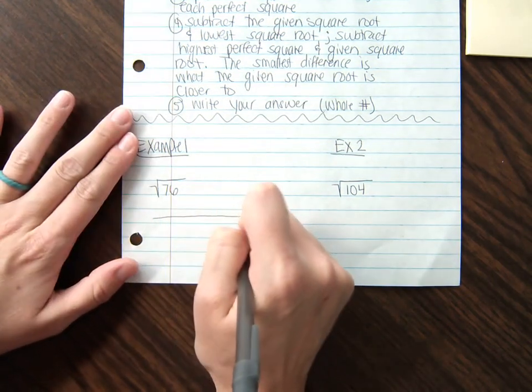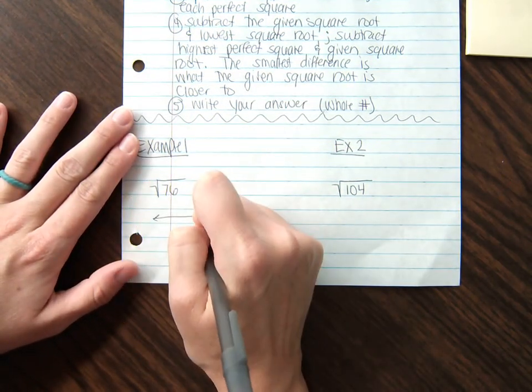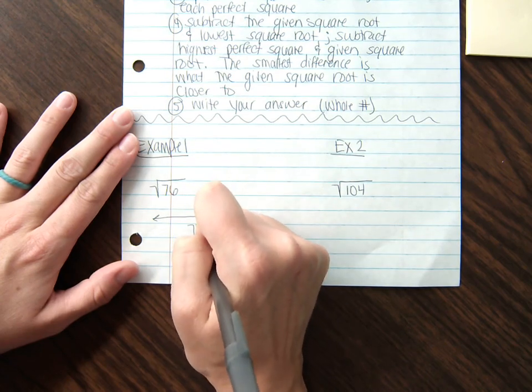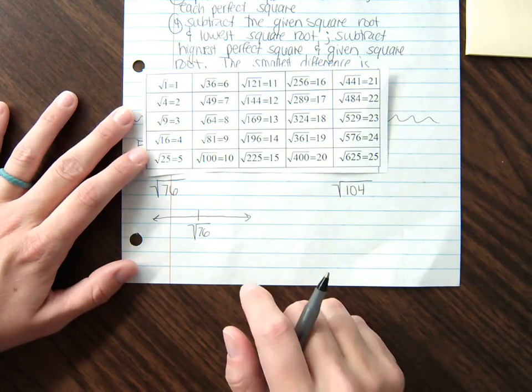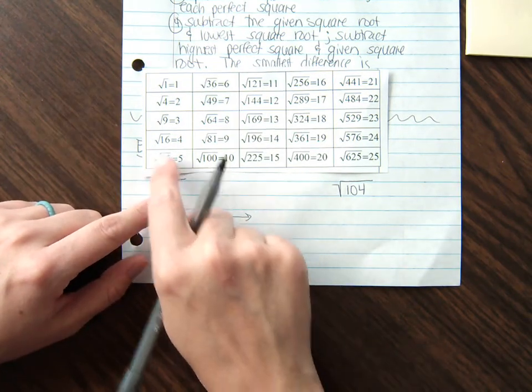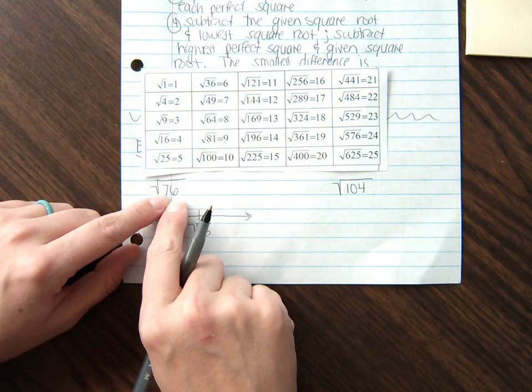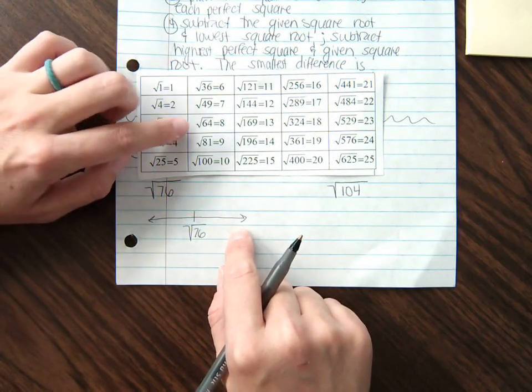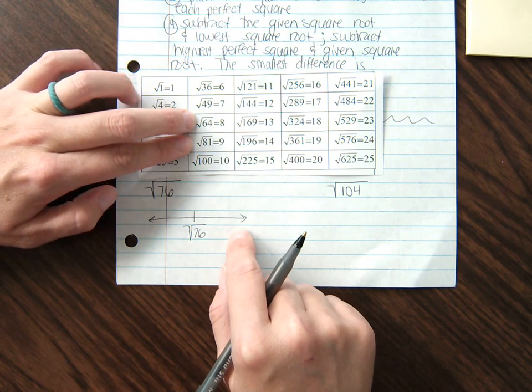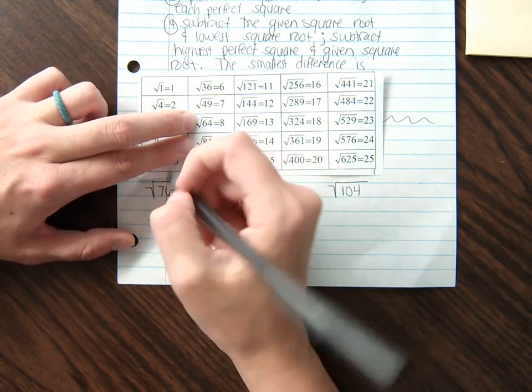So the first thing we're going to do is draw our number line and place the square root of 76 in the middle. Then we're going to look at our perfect squares chart. We need to look at what square roots the square root of 76 is between. And if we look, we can see that the square root of 76 is between the square root of 64 and the square root of 81.